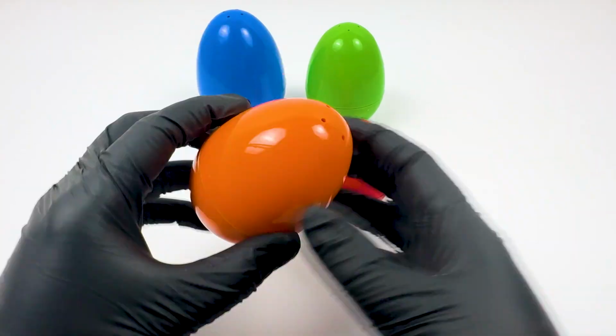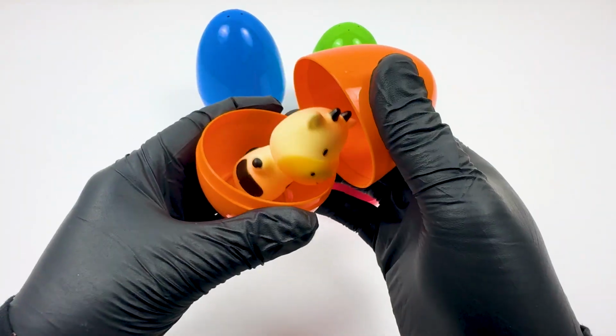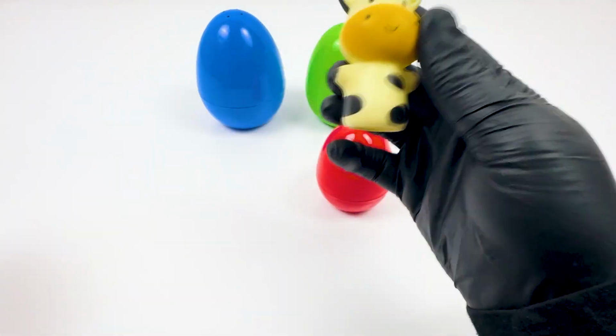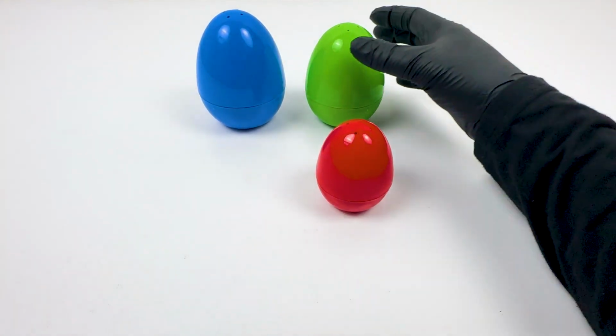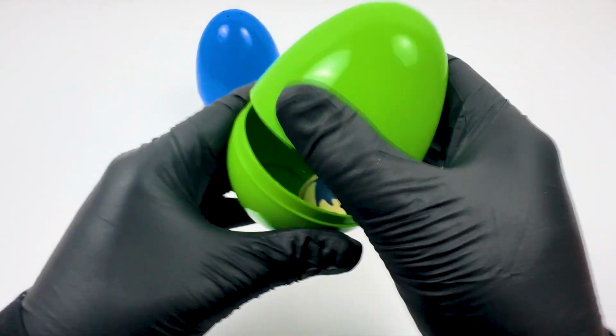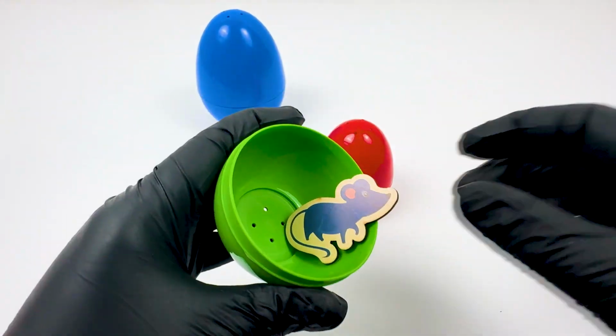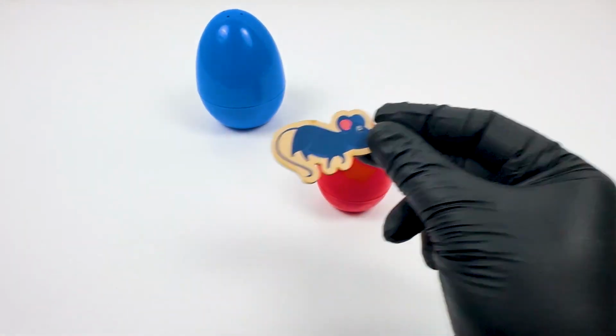Now we have a surprise egg. Let's open it. Wow, it's a cute donkey. Here is a green one. It's a mouse. Let's put it in place.